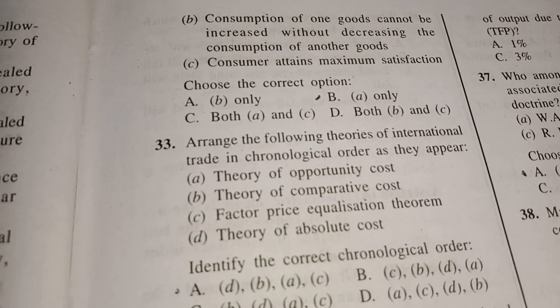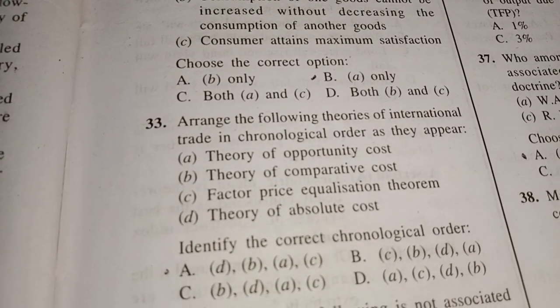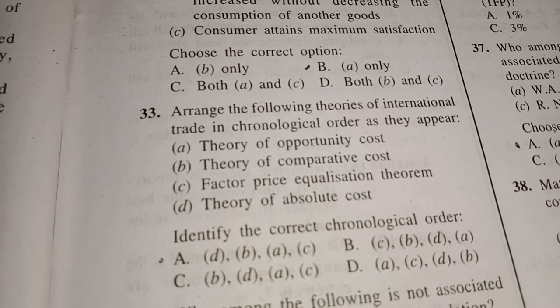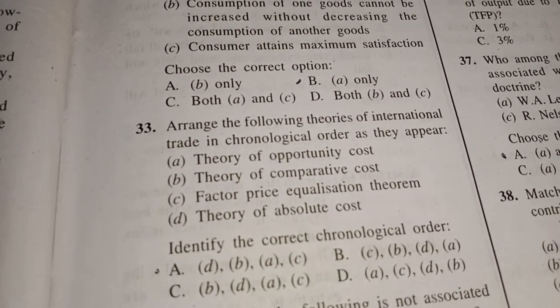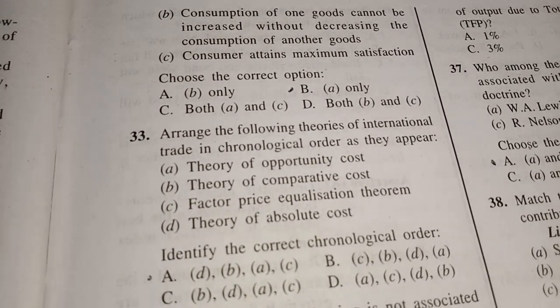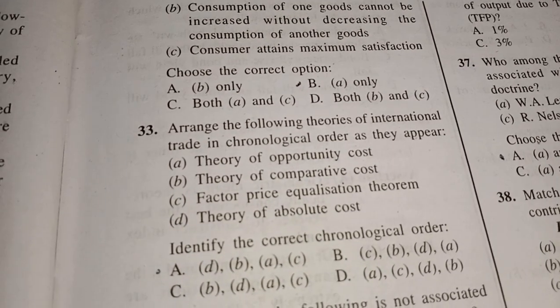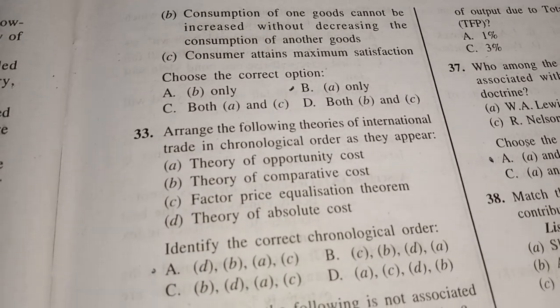33. Arrange the following theories of international trade in chronological order as they appear. DBAC. D. Theory of absolute cost. B. Theory of comparative cost. A. Theory of opportunity cost. And C. Factor price equalization theorem.